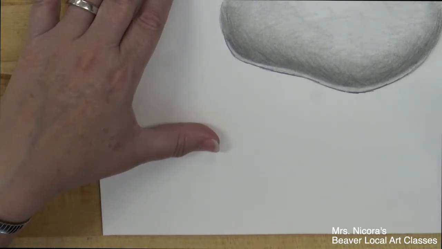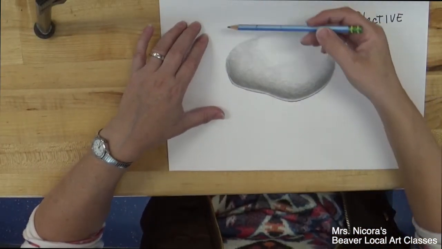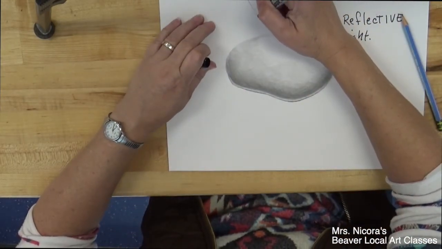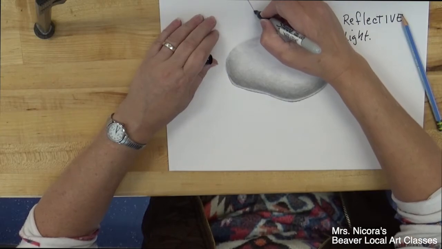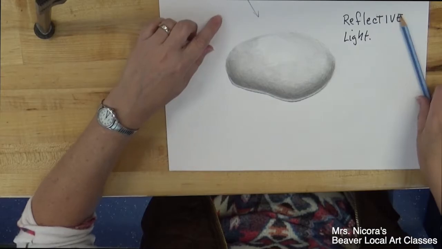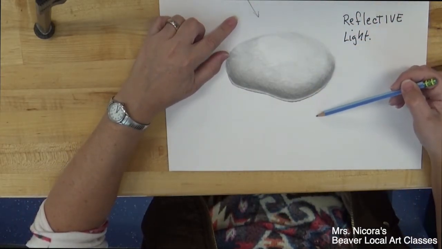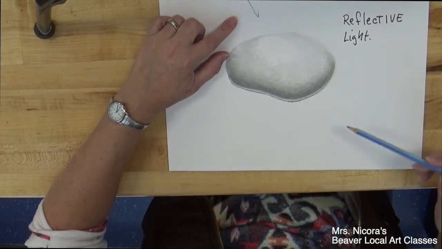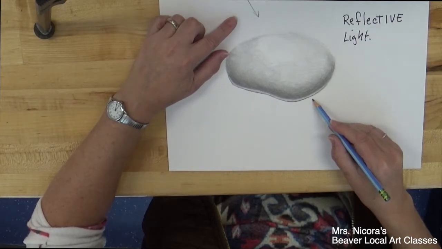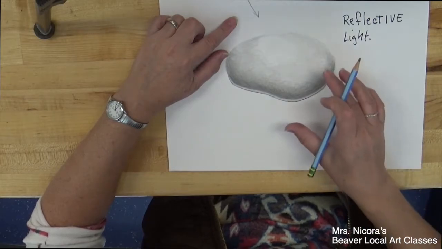So where does this light come from? Let me wing back out a little bit. If my light source is coming from over here, then this light is coming down, bouncing off of a tabletop, and then coming back to the shape on the bottom edge, typically, because usually the table is below the object.